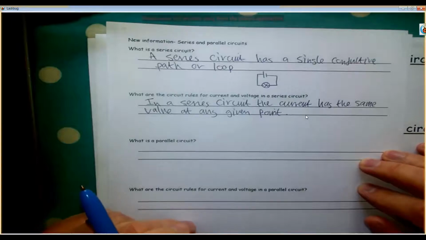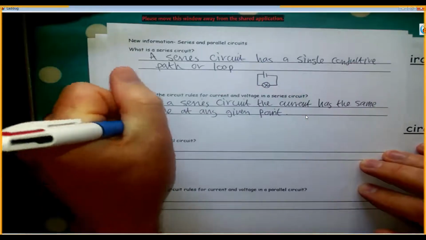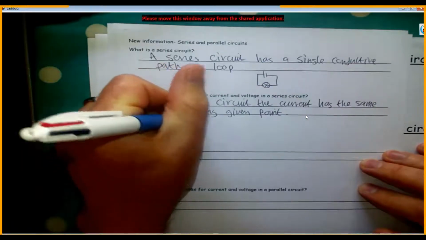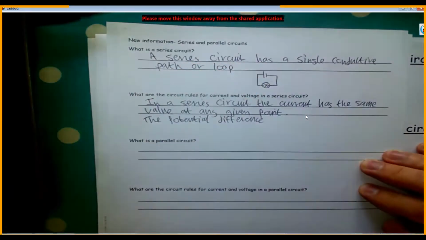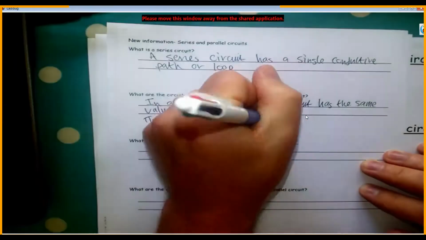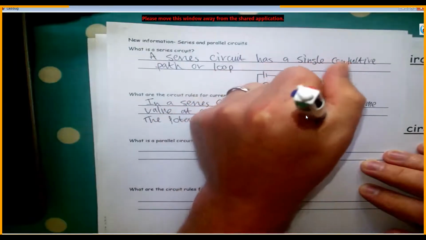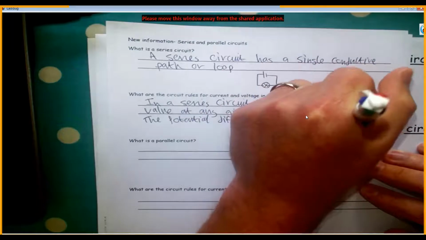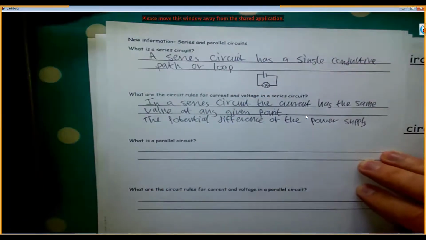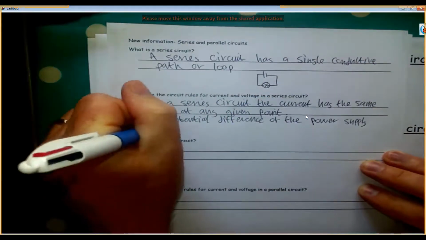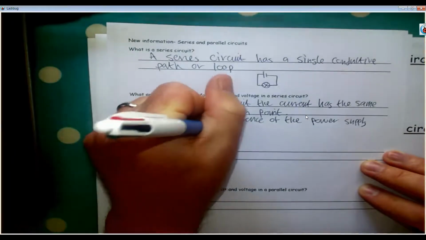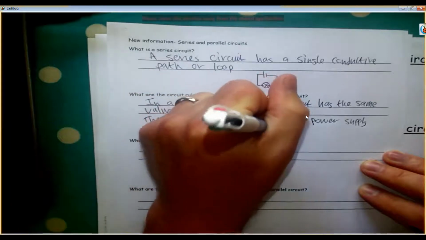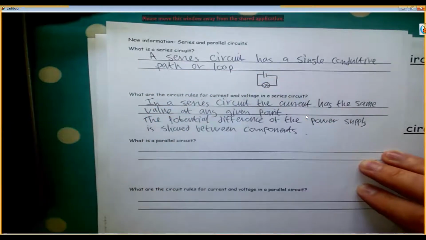So therefore, what about voltage or potential difference? The potential difference of the power supply is shared between components.